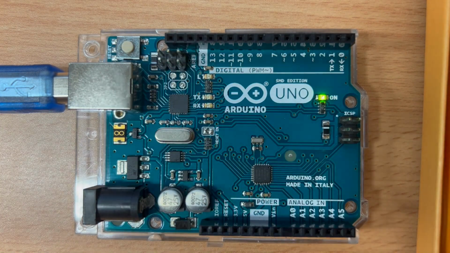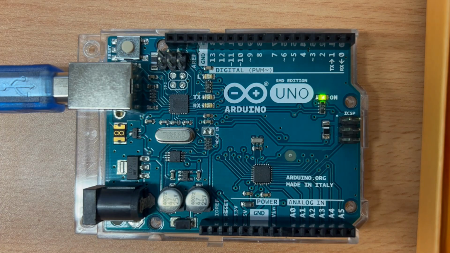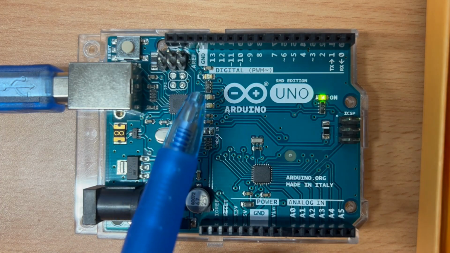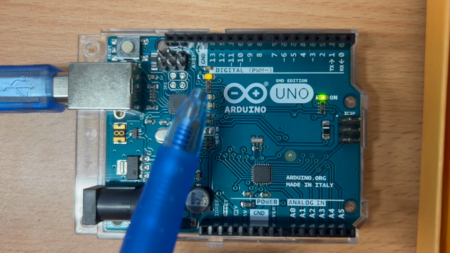When I click the upload button, after some time, you can see that the LED starts to blink. Now you can see that the LED turns on for 1 second and turns off for 9 seconds, and it repeats this process again and again. Can you see over here? Now it is off for 9 seconds. Let's wait for it to turn on. Okay, it turns on for 1 second, and then after that it is off for 9 seconds. So basically this is the fourth program, to turn the LED on for 1 second and turn it off for 9 seconds.